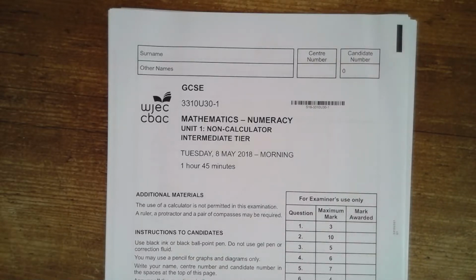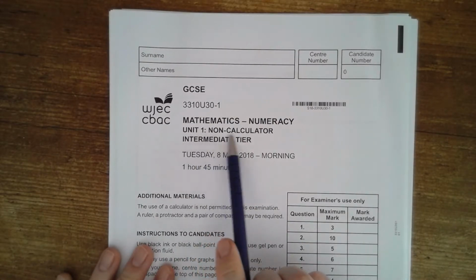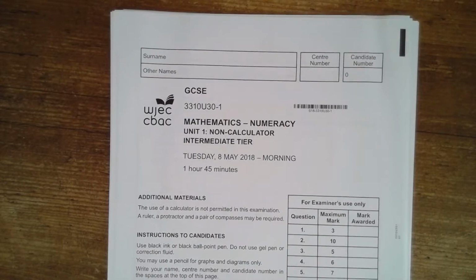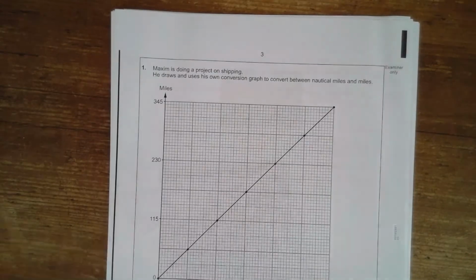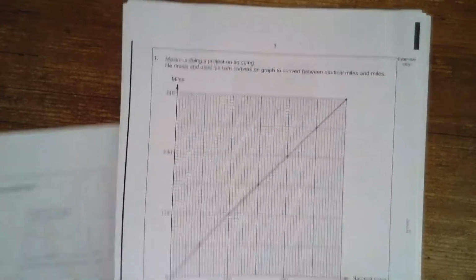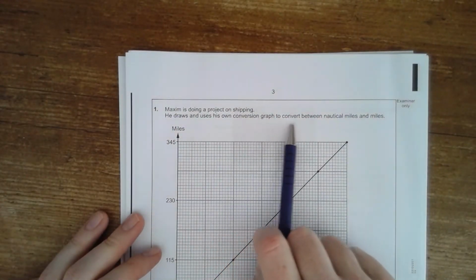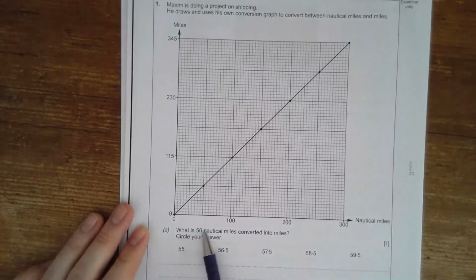This is Mr. Ashton going through the mathematics numeracy paper for Unit 1 non-calculator intermediate tier paper from the summer of 2018. Okay, so first page says, Maxine is doing a project on shipping. He draws his own conversion graph to convert between nautical miles and miles. We're then asked down here, what is 50 nautical miles converted into miles?